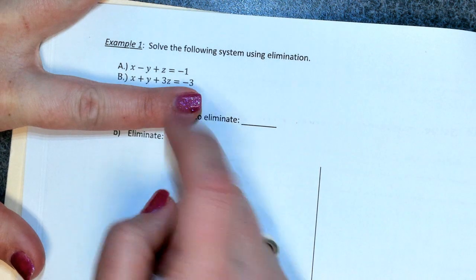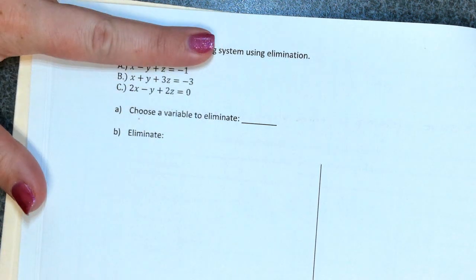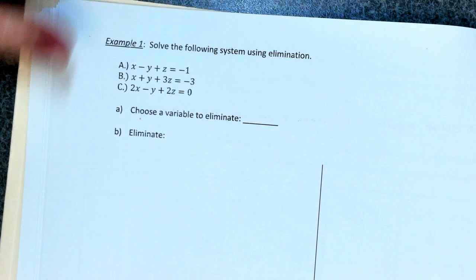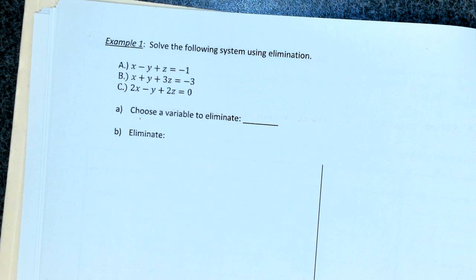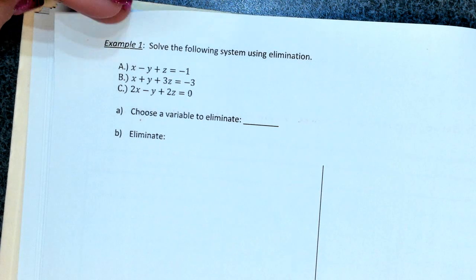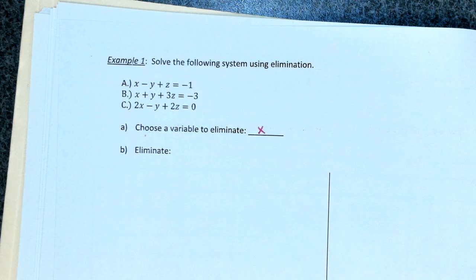Because if I am looking at A and B, see how the y's are already lined up to eliminate? And if I look at B and C, the y's are also lined up to eliminate. So y's would probably be the easiest choice here. However, you can pick any that you want. It does not matter. So let's pick x, just so that we can actually see what we're going to do when things are not already set up for us. So let's pick x. On your assignment, you get to choose. Okay? For our notes, I'll choose.